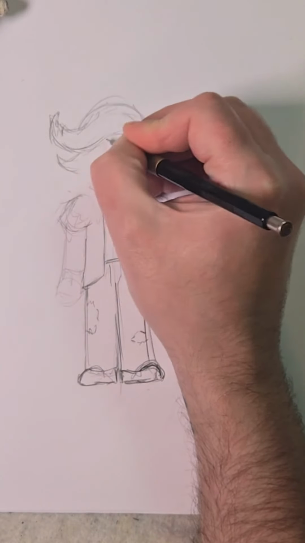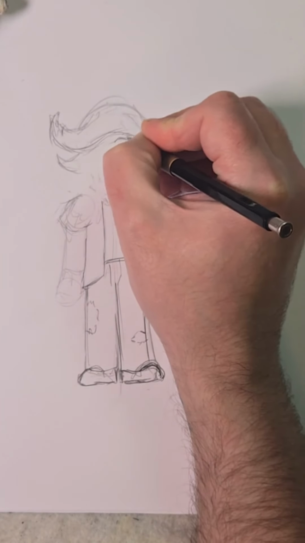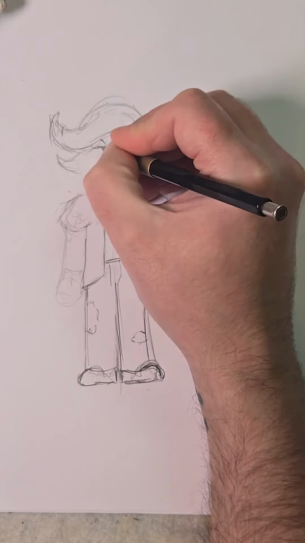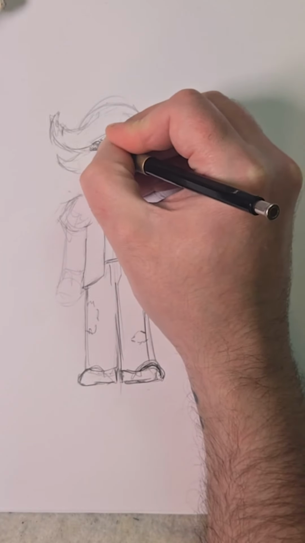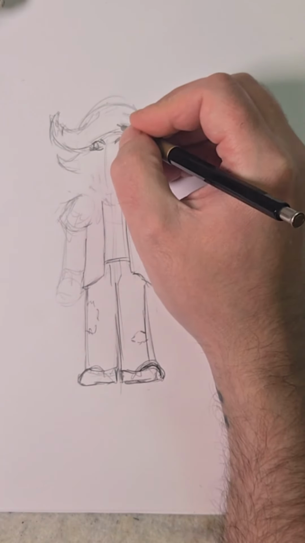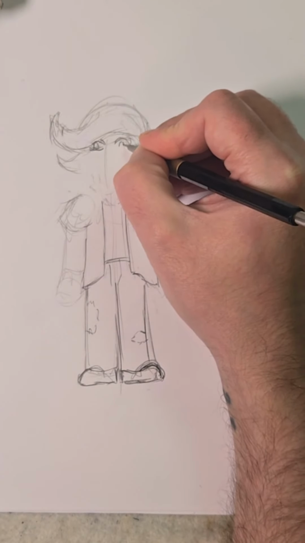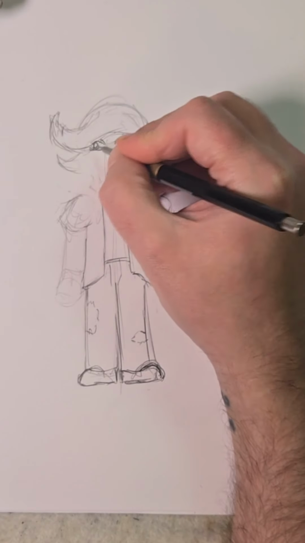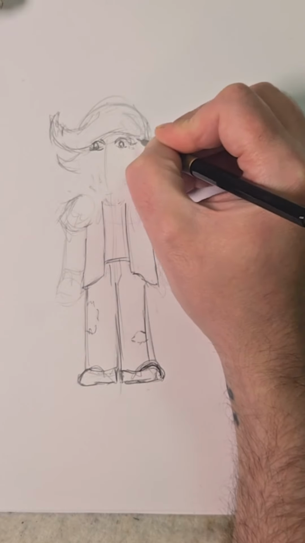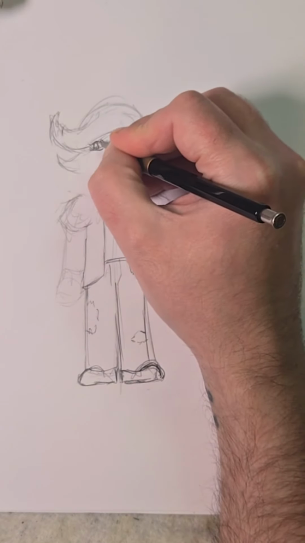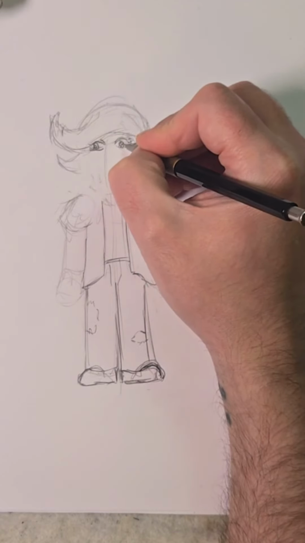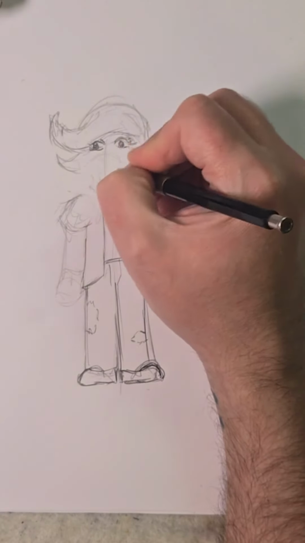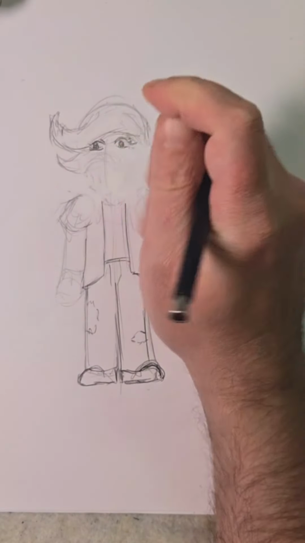Okay, so we're gonna try to bring this up just a little bit more. And I'll have her looking out from underneath. I'm just trying to get that, because she has a very specific look. And I want to make sure I capture that. Like in her eye, she has a very specific look in her eye. I think that's pretty good. I think I've captured it.